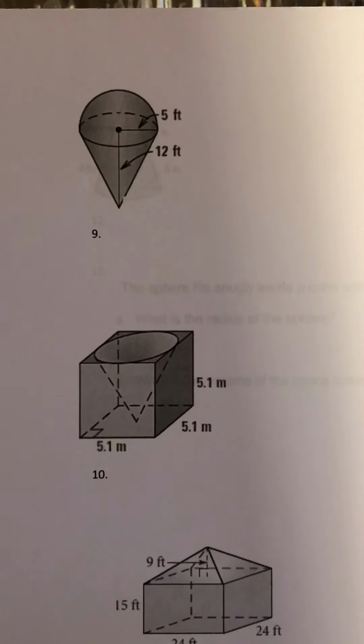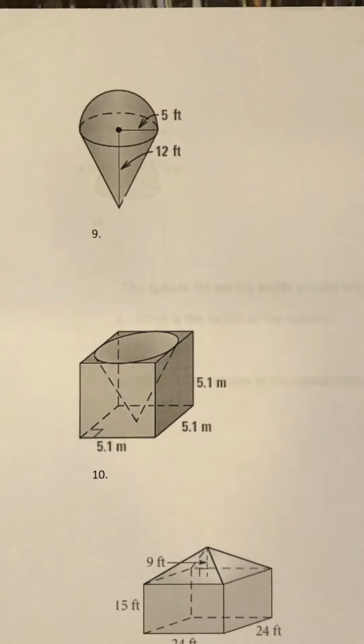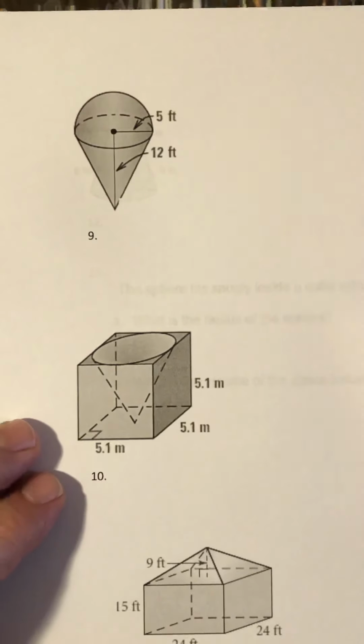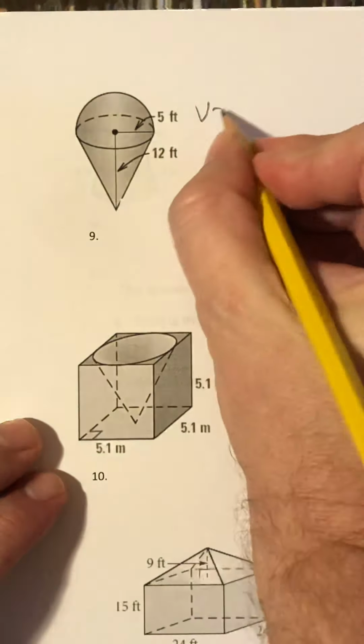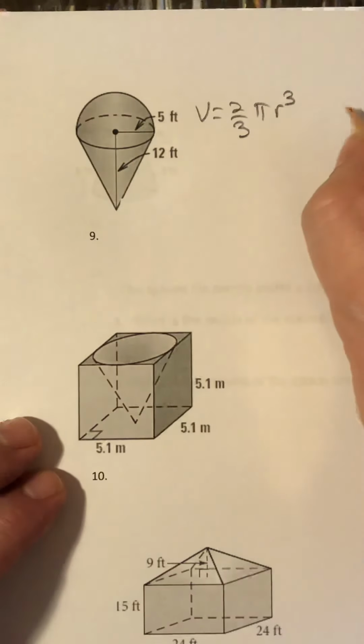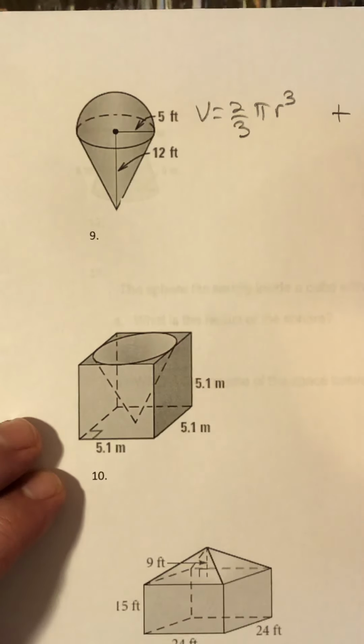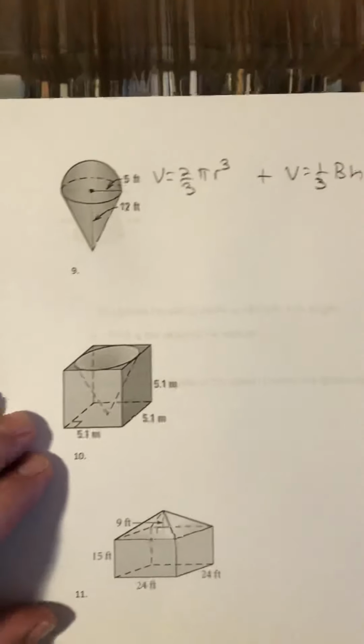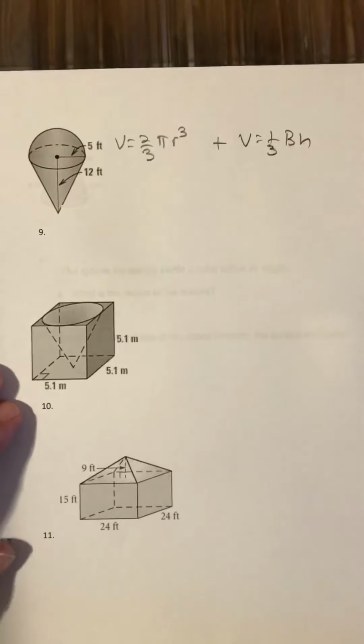So now we're going to look at the volume of those composite figures, and the first one of those is a hemisphere with a cone. All right, so we know that the volume of a hemisphere is going to be 2/3 pi r cubed, and then we need to add that to the volume of the cone, which is going to be 1/3 the area of the base times the height. And of course, the base of a cone is going to be a circle.